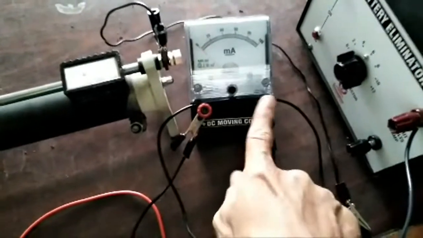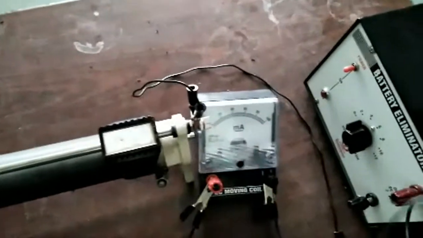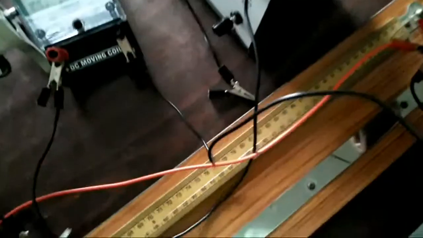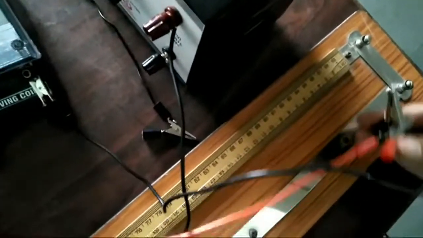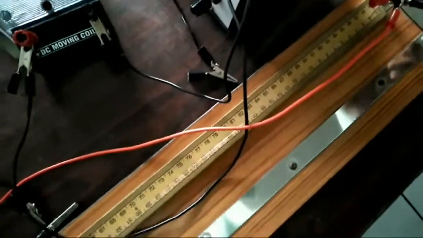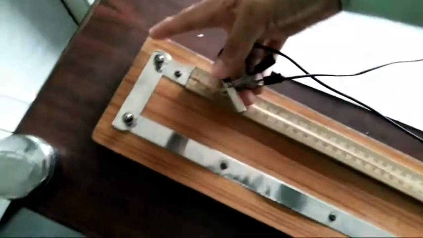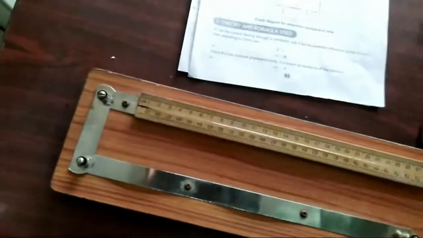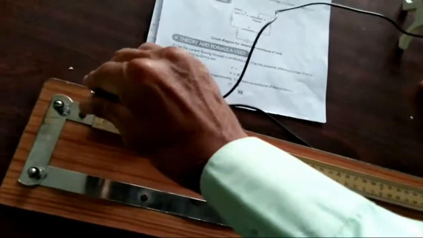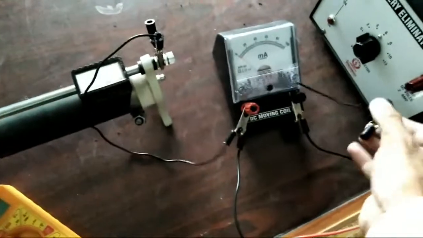The negative terminal of the current meter will go to one end of the wire, like this one. The other end of the wire will go to the bottom of the rheostat, as you can see over here, and from the top of the rheostat it will go to the negative terminal of the battery.